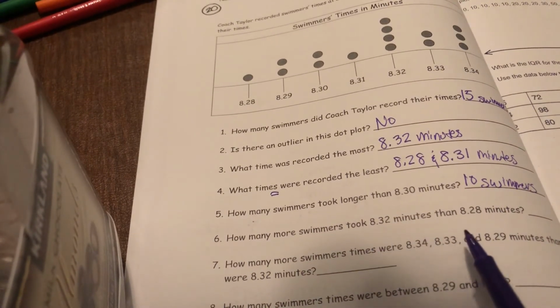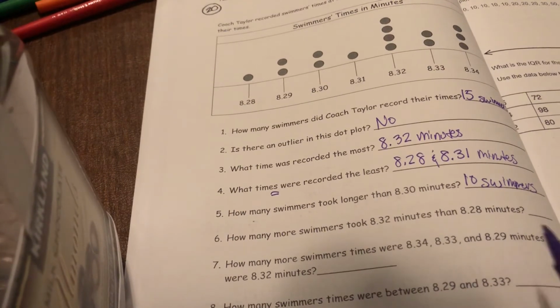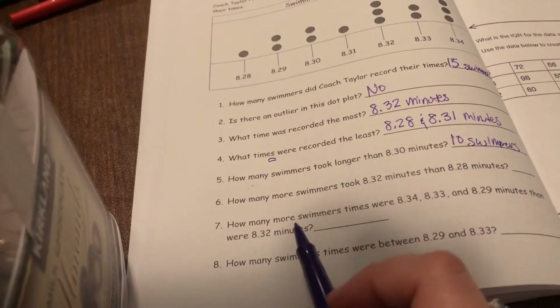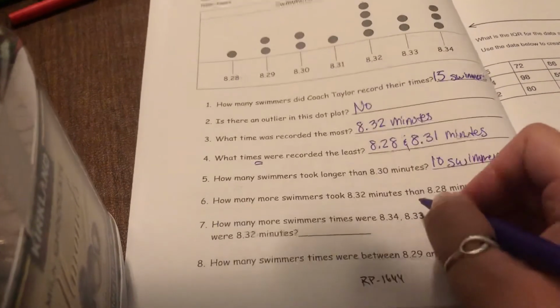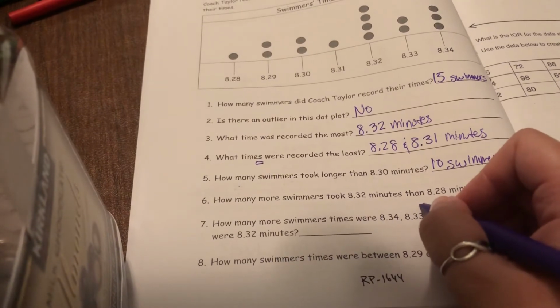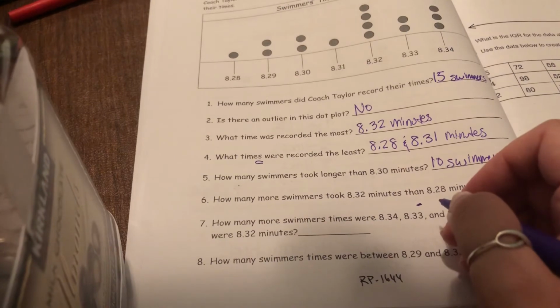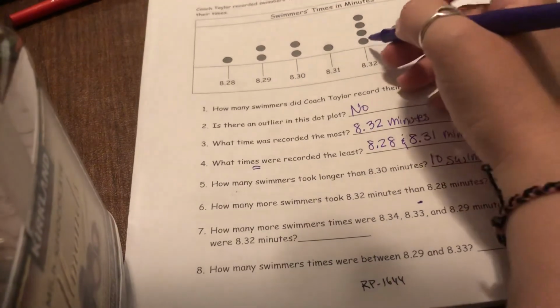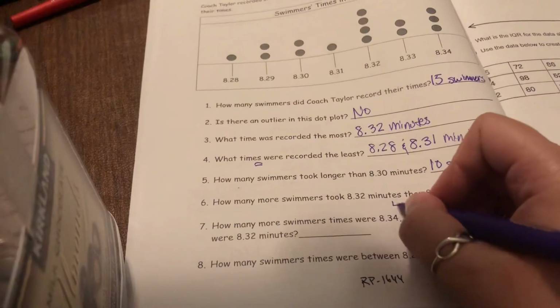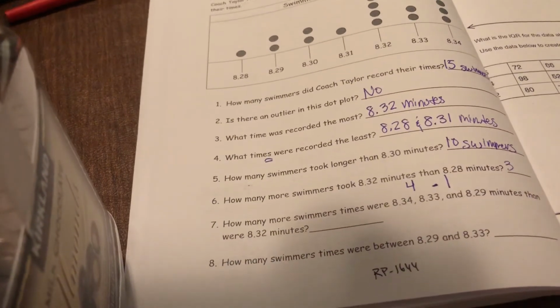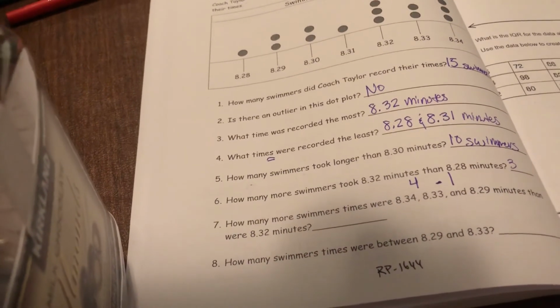How many more swimmers took 8.32 minutes than 8.28 minutes? Okay, so when you see how many more, you know you're going to subtract. You have 8.32 minutes was 1, 2, 3, 4, then 8.28. So go ahead and find that. That's here. 1. So 4 minus 1 is 3 swimmers.